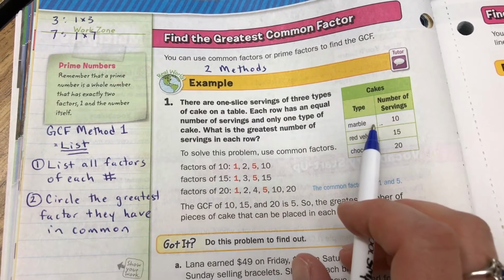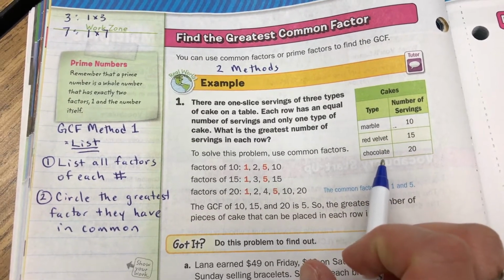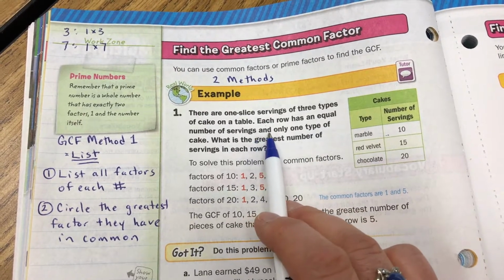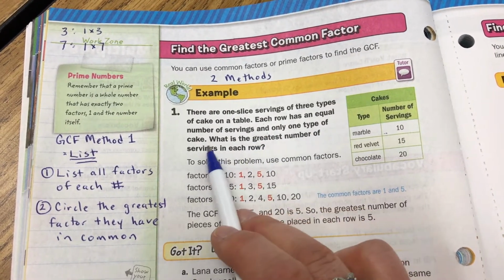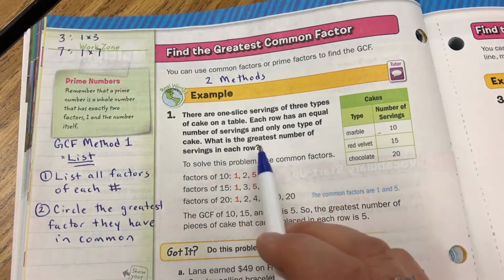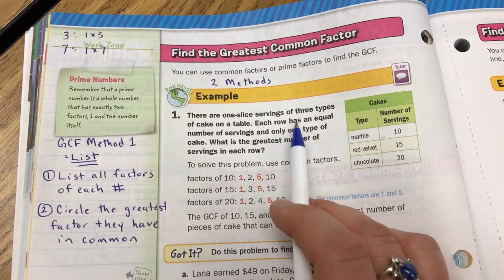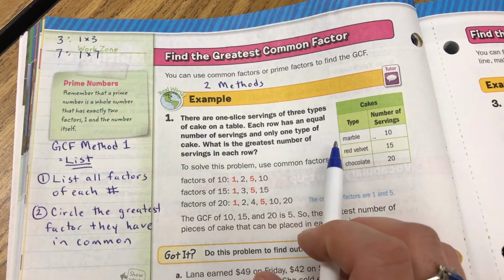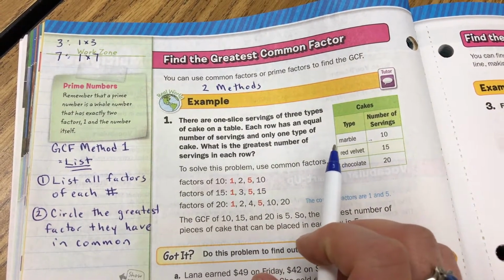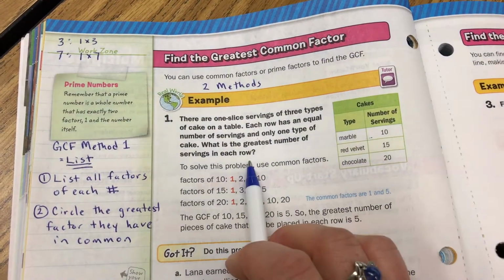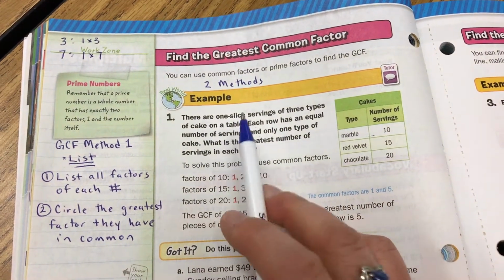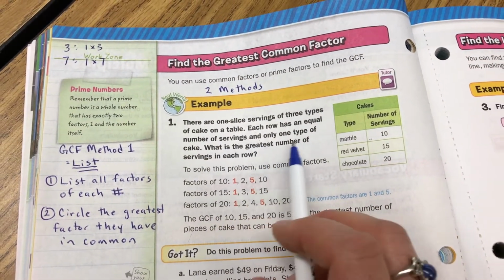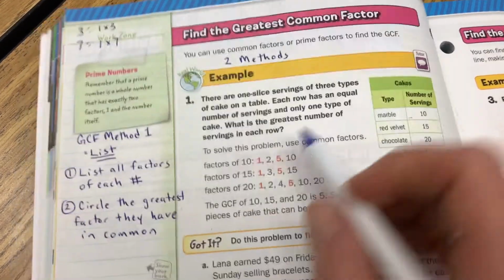So you have marble cake, velvet cake, and chocolate cake. Each row has an equal number of servings and only 1 type of cake. So you've got this cake set out on a table in rows. Each row has an equal number of servings of cake, but there's only 1 type of cake. That's really confusing. Here's your key word that you want to look for. What is the greatest number of servings in each row?